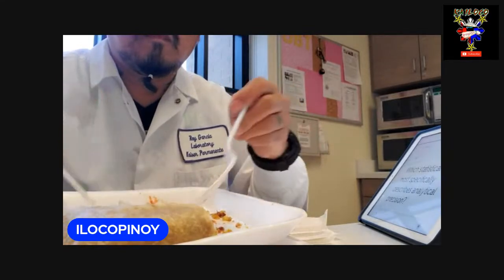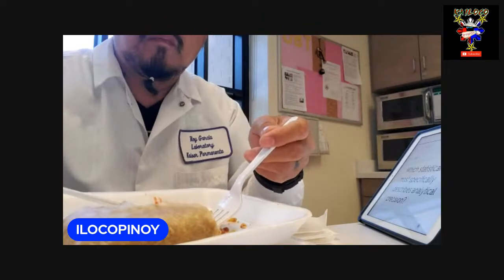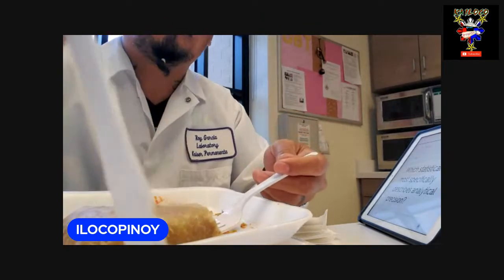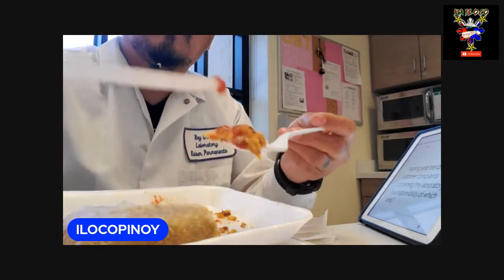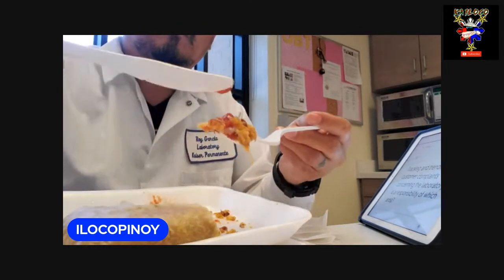Which statistical term most specifically describes analytical precision? Coefficient of variation. Tracking and trending customer complaints concerning the laboratory is a responsibility of which area? Quality assurance. Which labor law requires an employer to provide reasonable accommodations to a wheelchair-bound employee? Americans with Disabilities Act.